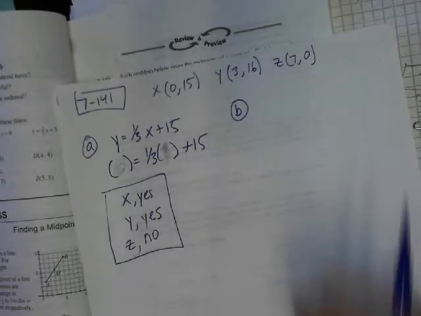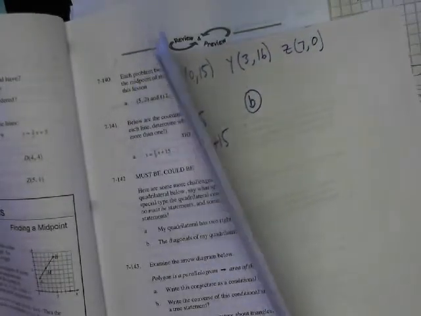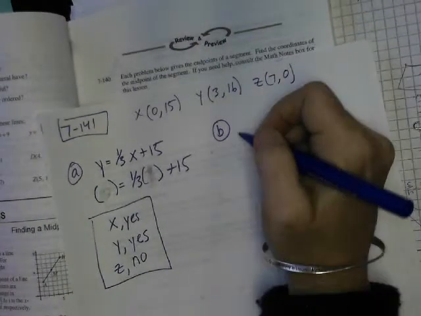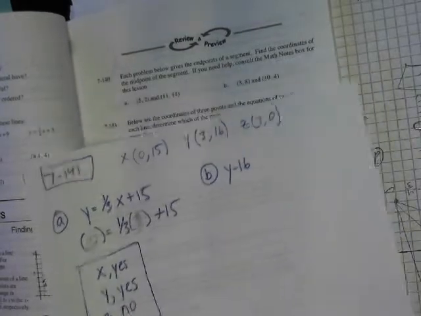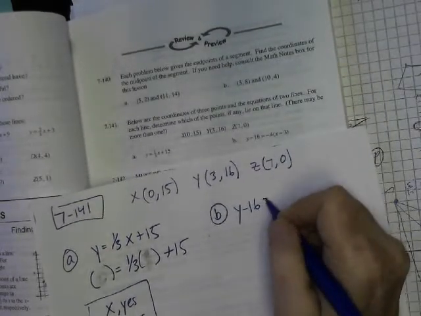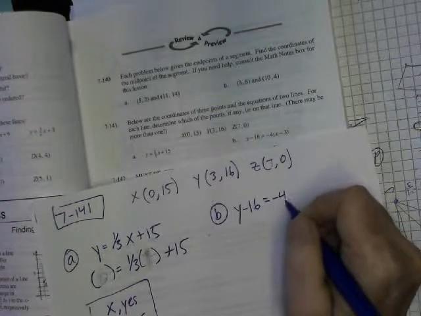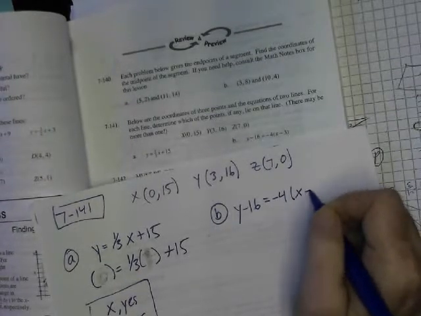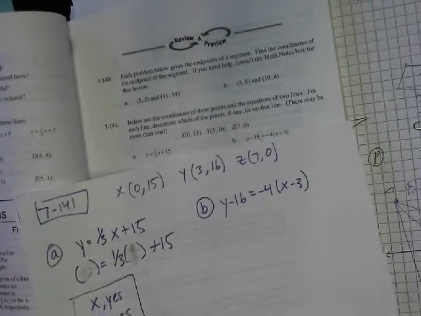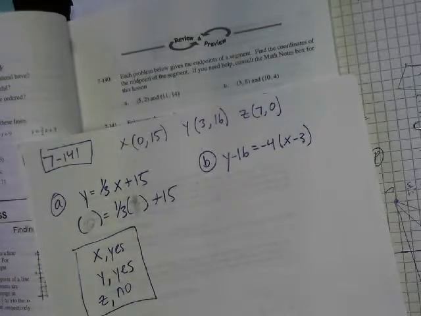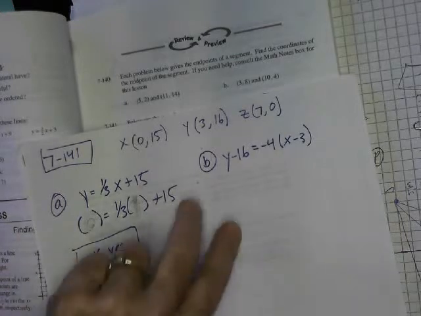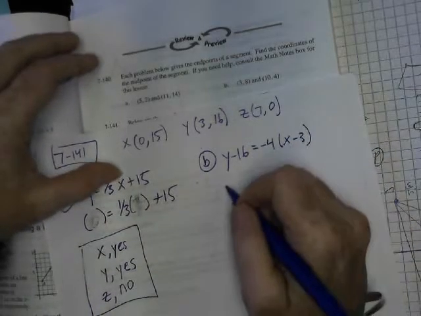B. So B is just y minus 16. Now this is in point slope form. It's not in y equals mx plus b form. So can't we put it in that? Yeah, you can. Would that make it easier? Yeah, it's easier. It depends on what you plan on doing with it. If you're going to think of it the way you did this one, then just get it in y equals mx plus b.